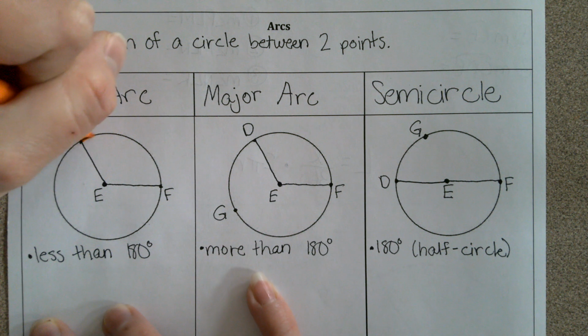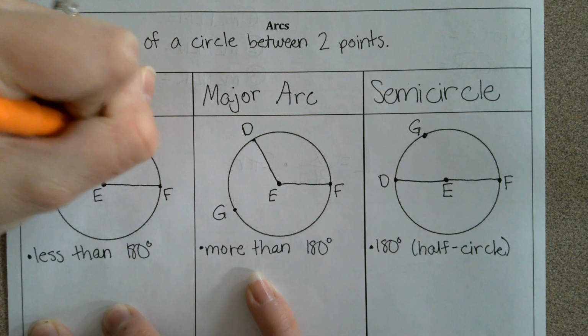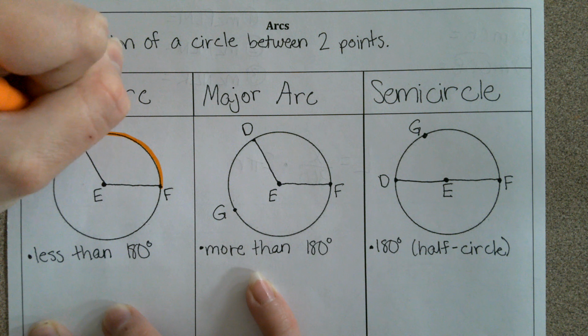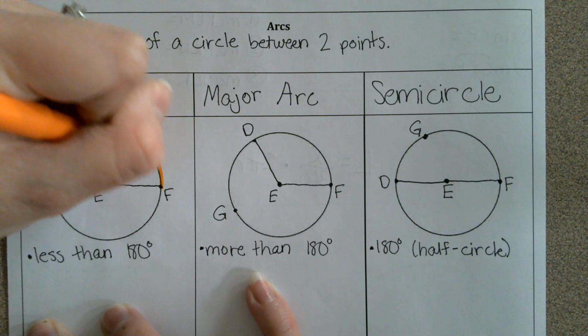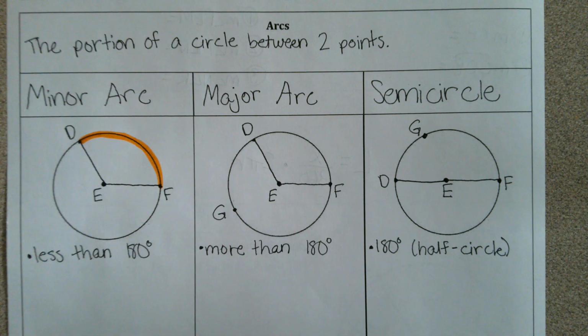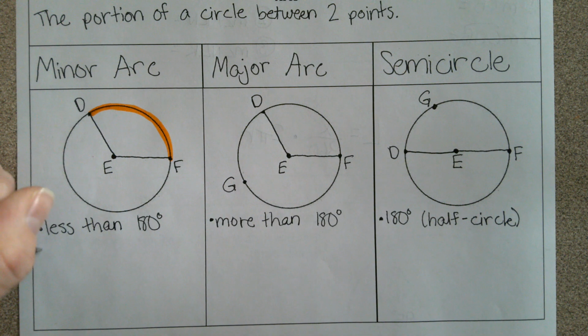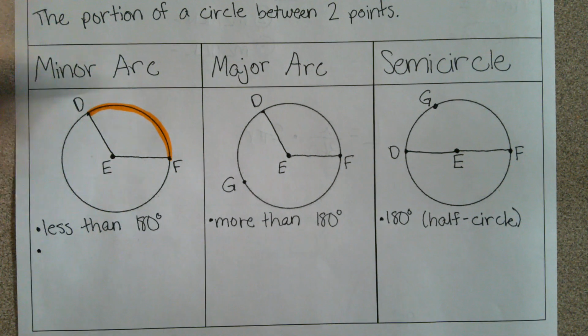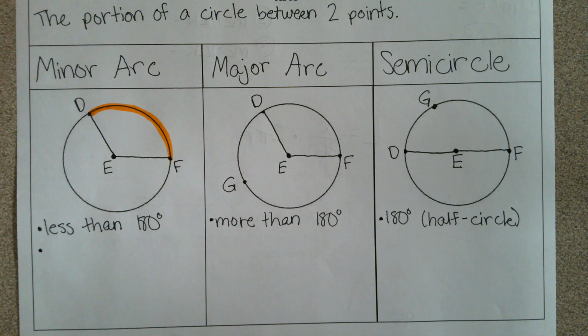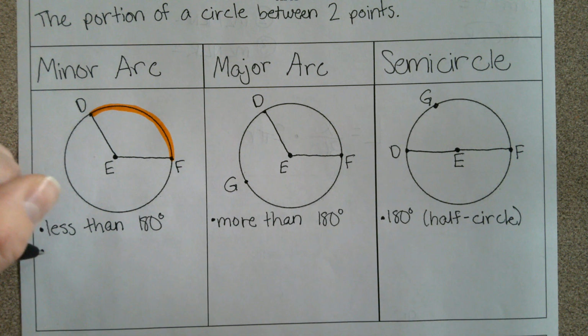So, arc DF would be an example of that. Now, what's important to note here is there is a special way to write the name. So when you write the name of a minor arc, you use 2 letters.